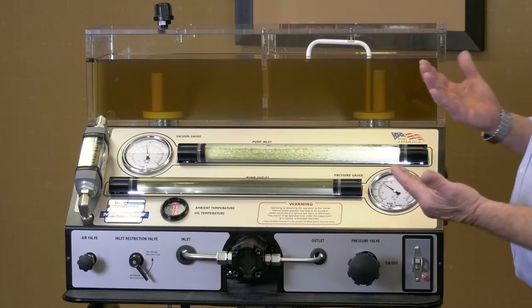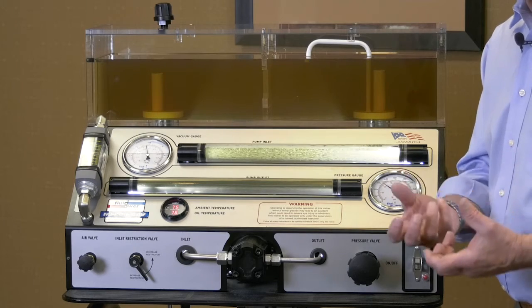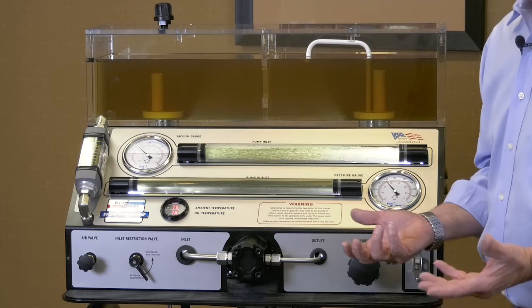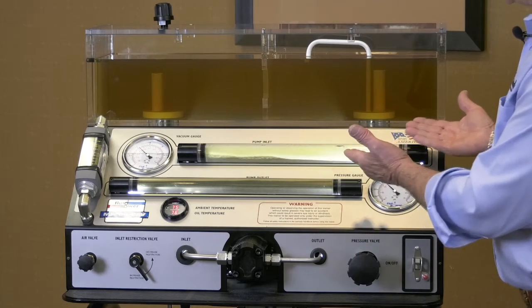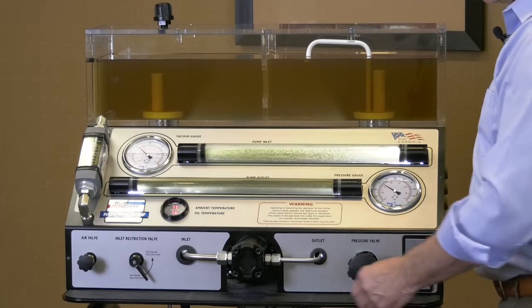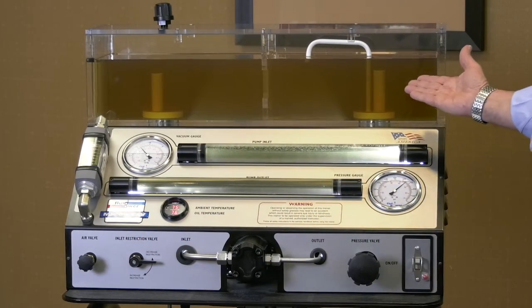There is no evidence of it. In other words, as some people refer to cavitation, if they see foam in the oil, they'll say the pump is cavitating. Well, actually it's not, because as you can see, there is no evidence of cavitation in the reservoir.